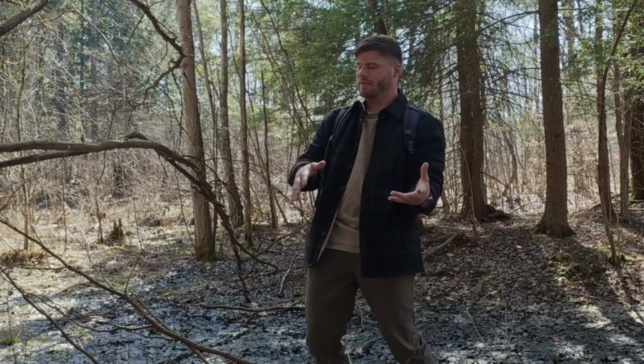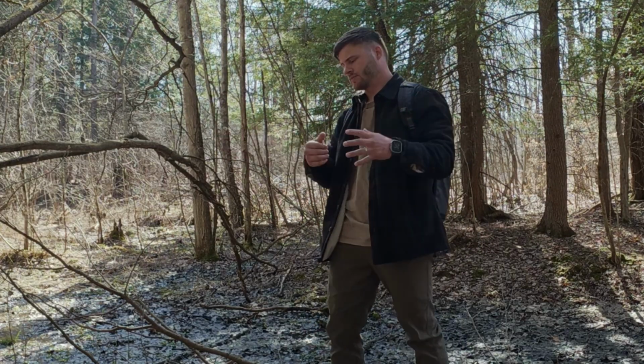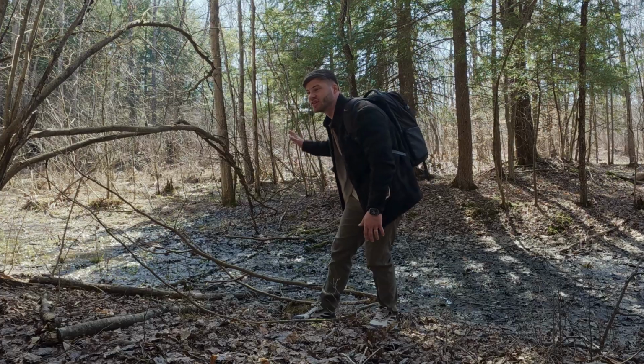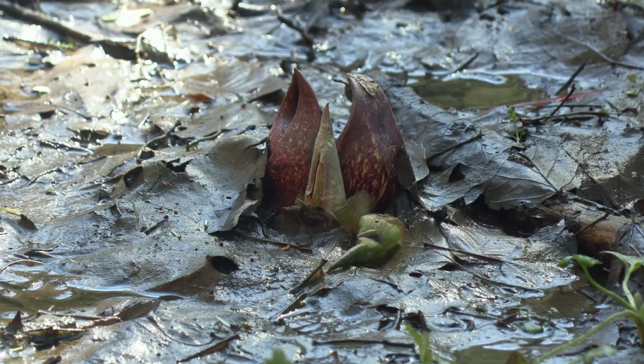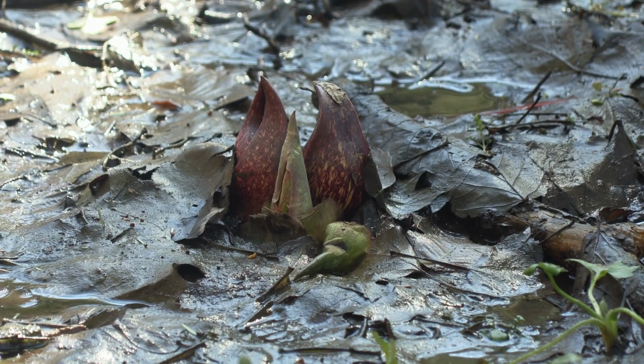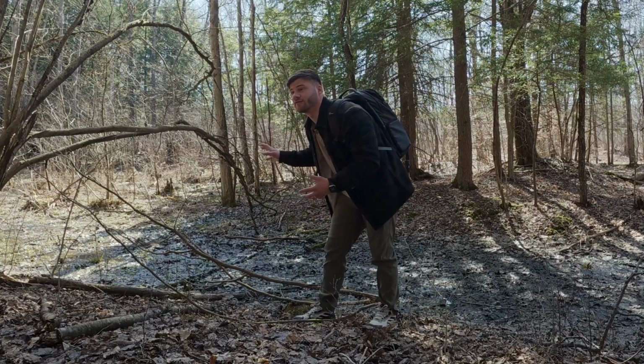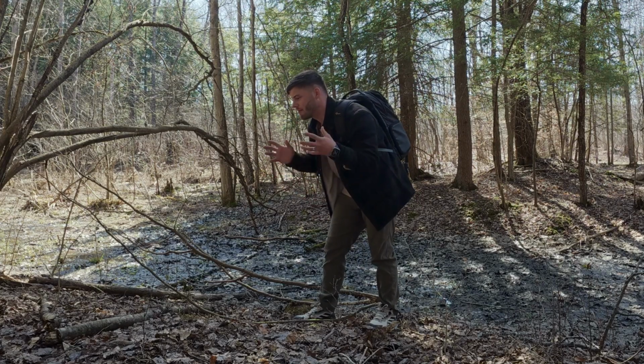And more importantly, maybe to some at least, not to all, sorry entomologists, bears love these. In fact, they make up a great portion of the bear's diet when they come out of hibernation, and they'll eat these and they love them, which gives it oftentimes the name bear's ear.